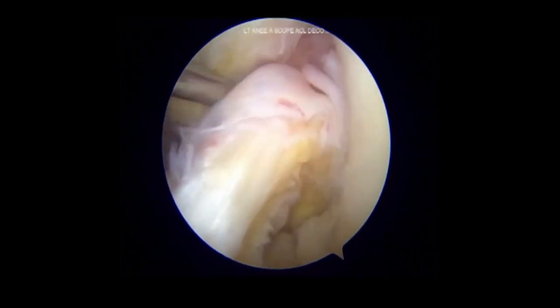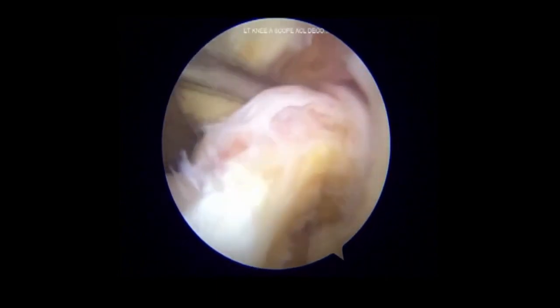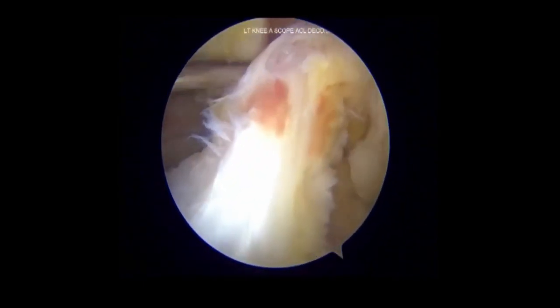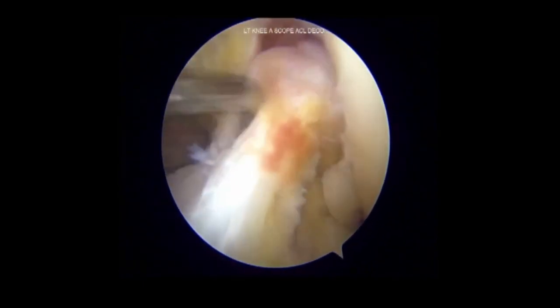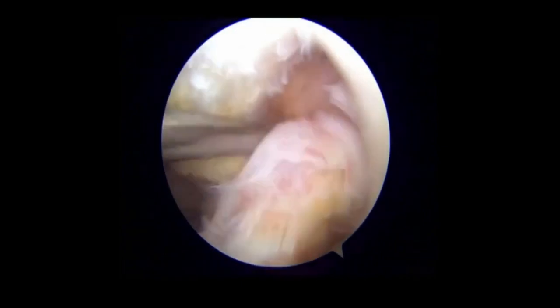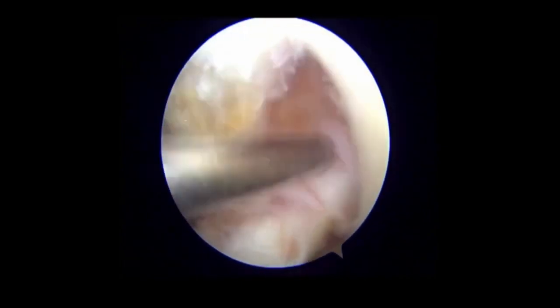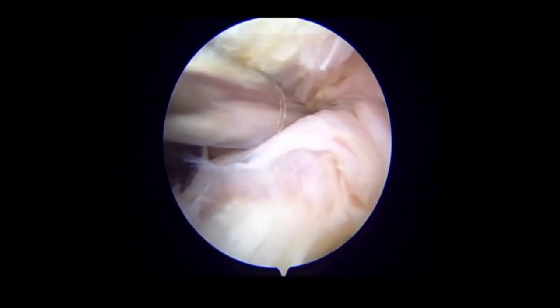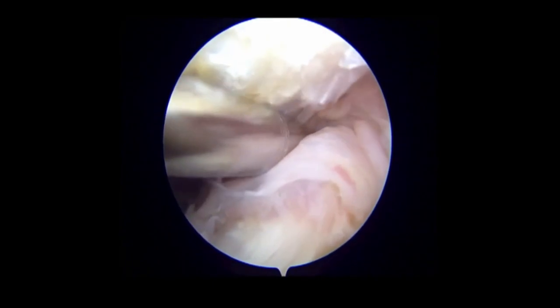The scope is switched back to the anterolateral port to address the ganglion in the anteromedial bundle. The cyst fluid is seen extruding at this point in time. Now a window is created between the ACL and PCL to enter the posteromedial compartment after shaving off the septum.